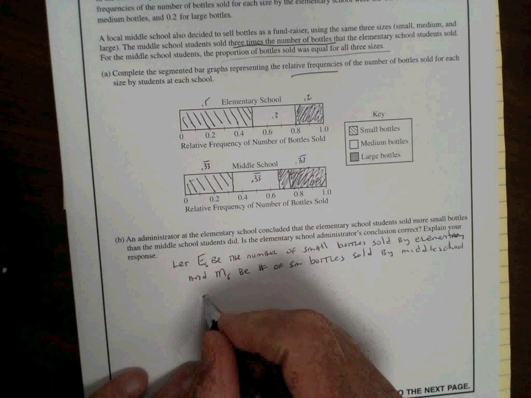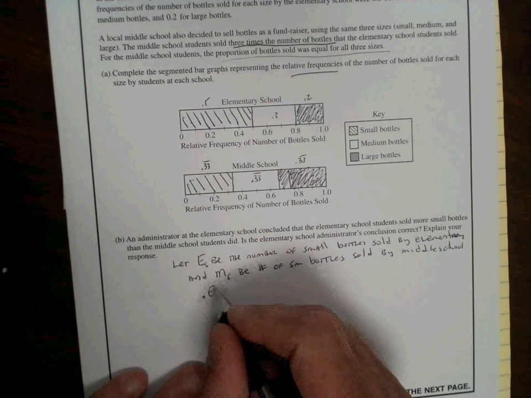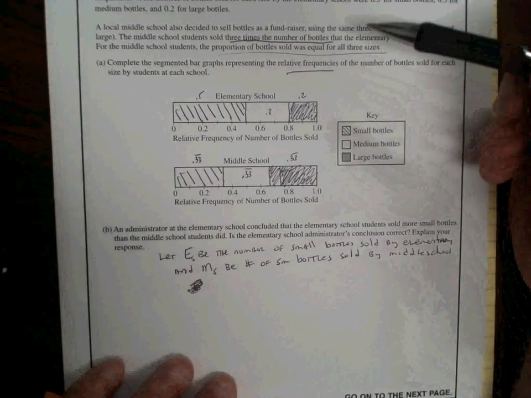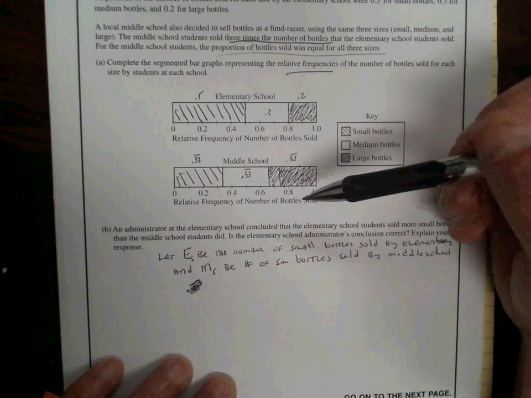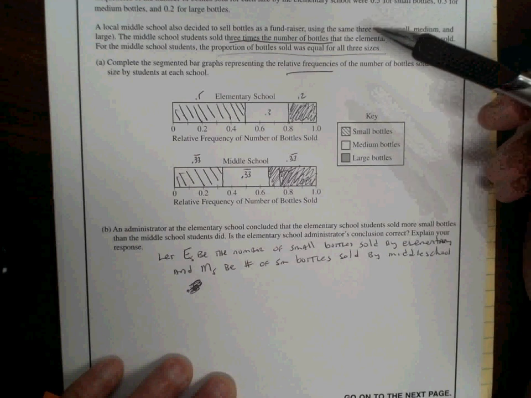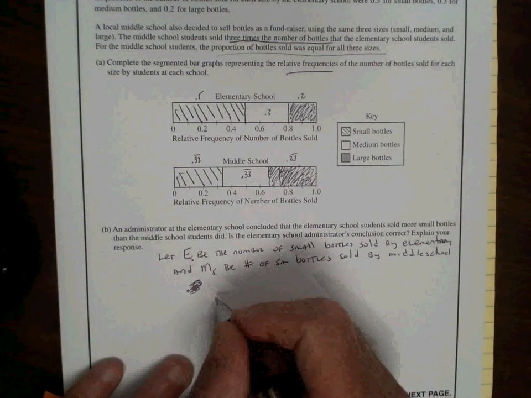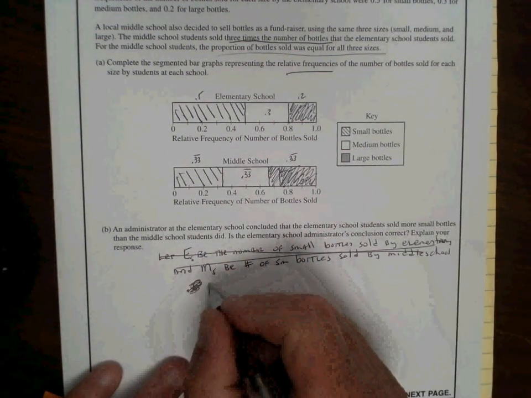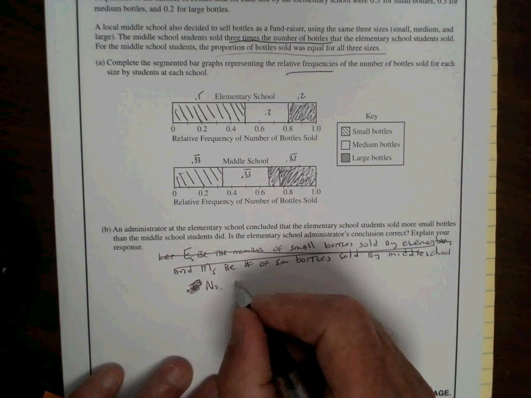And 0.5 times, oops. We may not have to go this far. They didn't give us a number. All they said was they sold 3 times. So we're going to say no, cross it out. No, not necessarily.